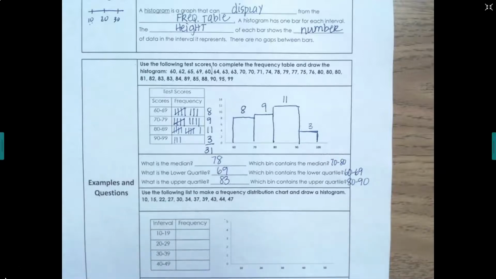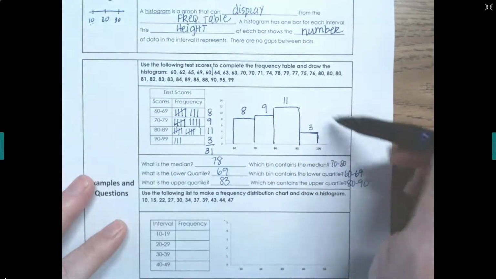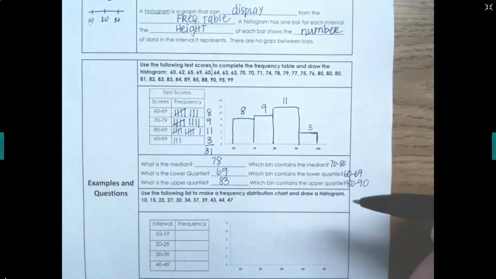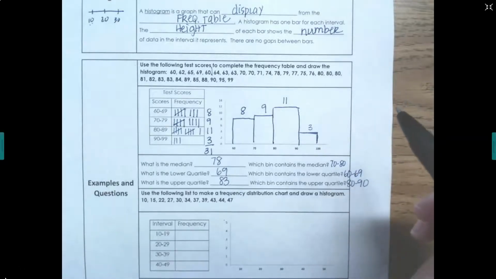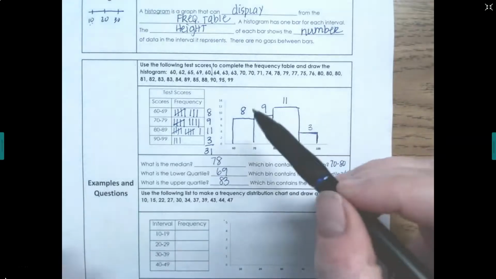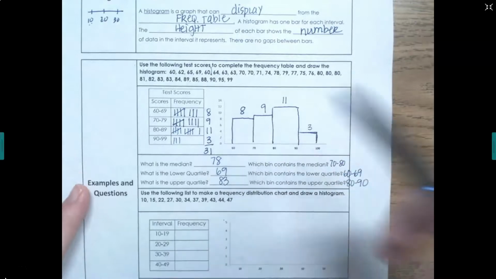Now, usually you don't have the data when you're looking at a histogram. All you see is this. You can still get an idea of where the quartiles are by counting the numbers. So let me show you what I'm going to make. I'm going to make a blank distribution of 31 because I know there's 31 total.